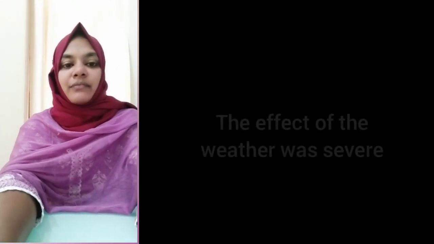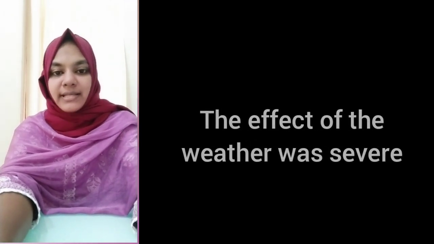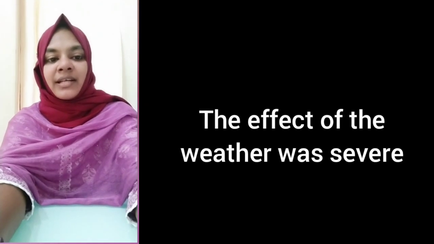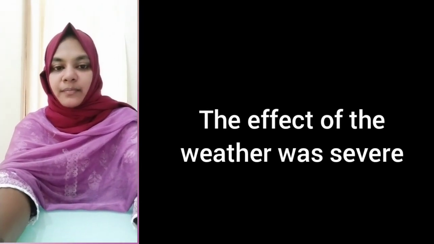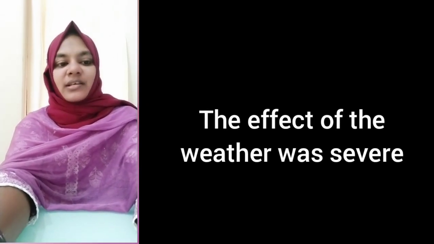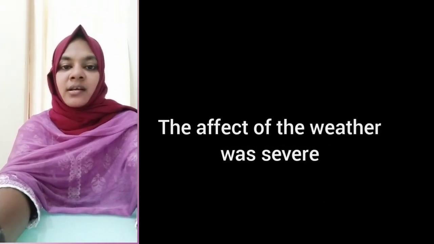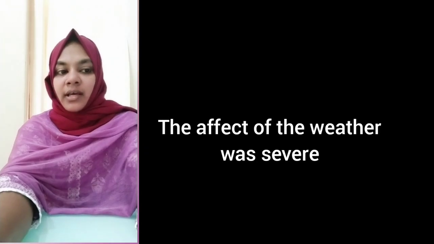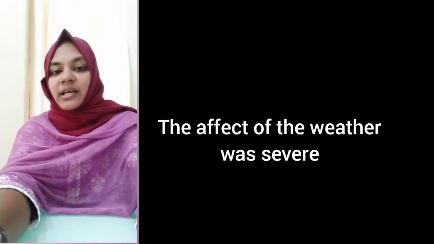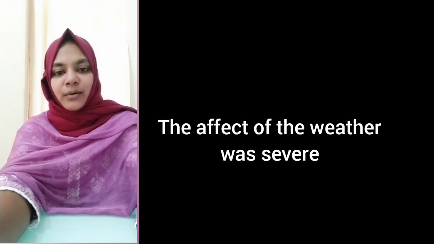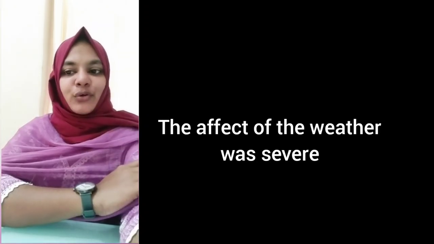That is the difference. Then, the affect of the weather was severe. Another example is given. That is the incorrect usage, and the correct usage is, the effect of the weather was severe. Here, observe the difference between effect and affect. I think you get the point.